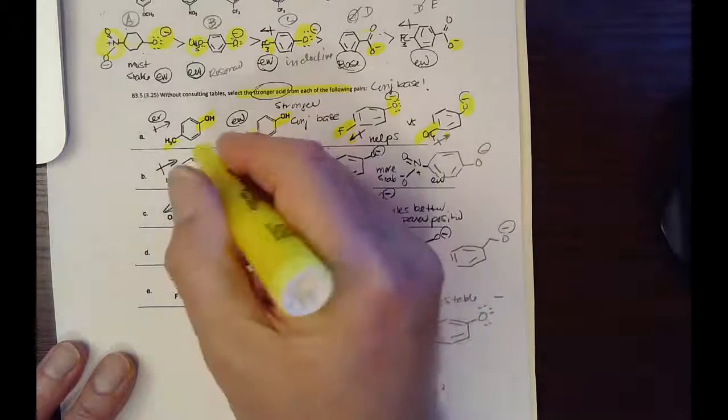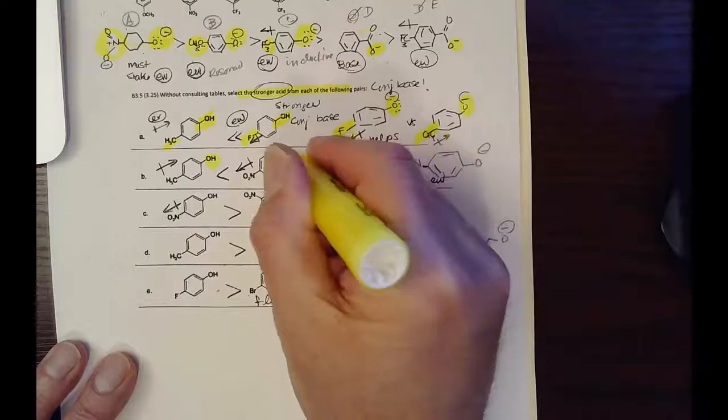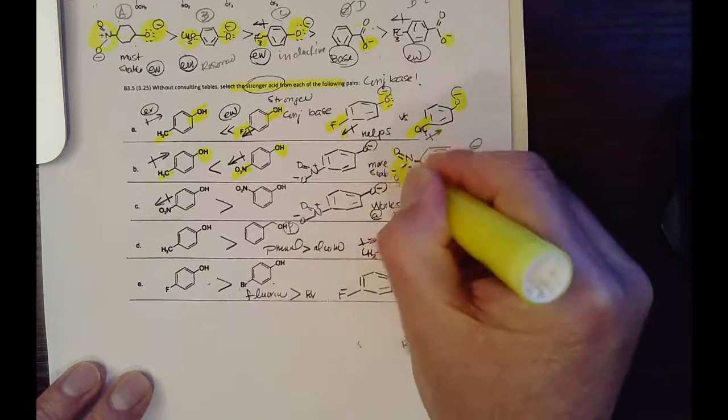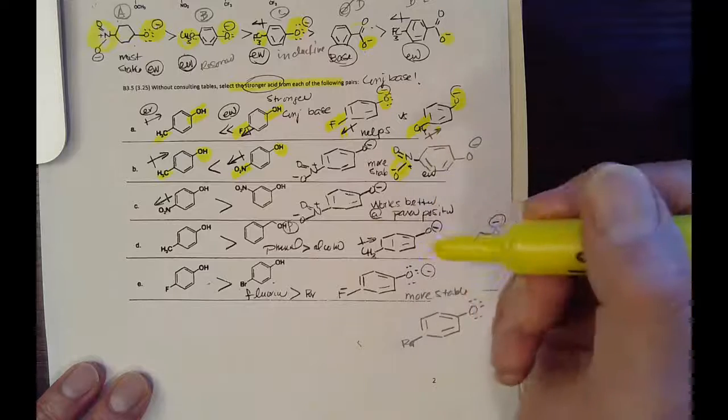The next one again is two phenols. You have this phenol and this phenol, and we have two groups: a methyl group and a nitro group. Nitro group is again electron withdrawing. So this electron withdrawing group is going to help with the O minus.